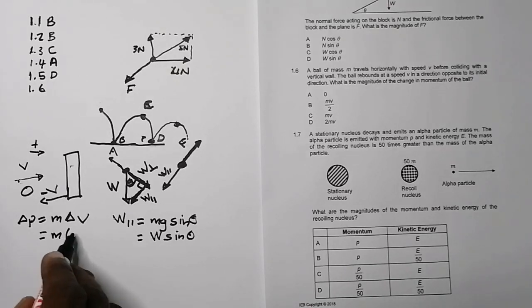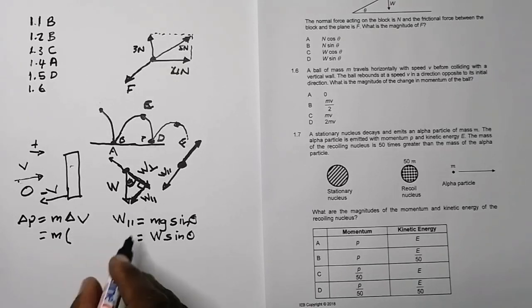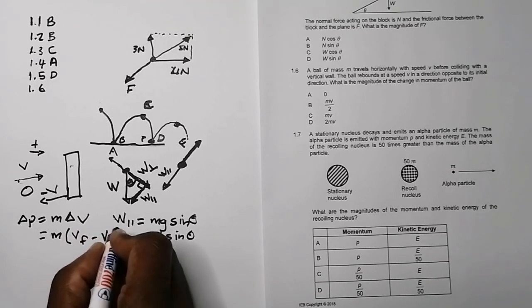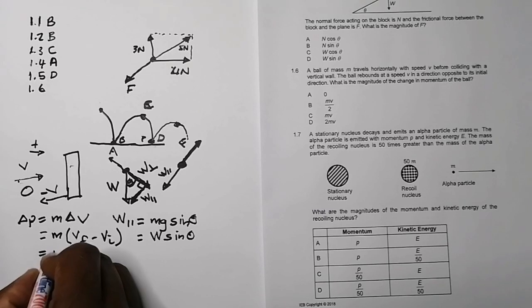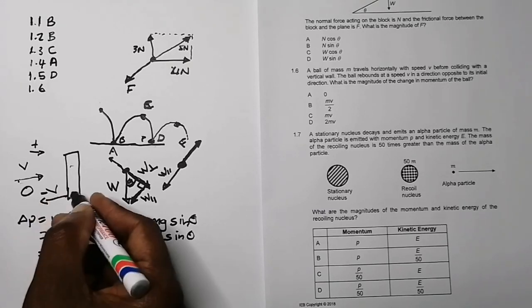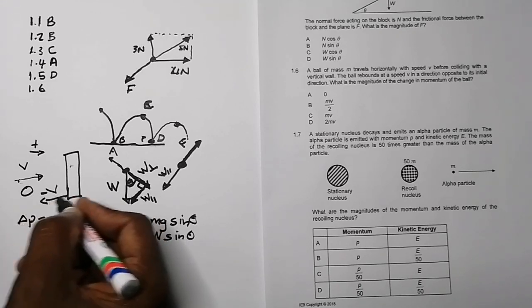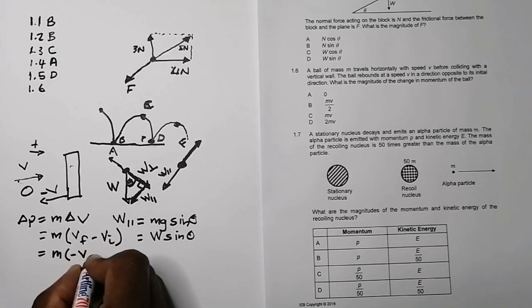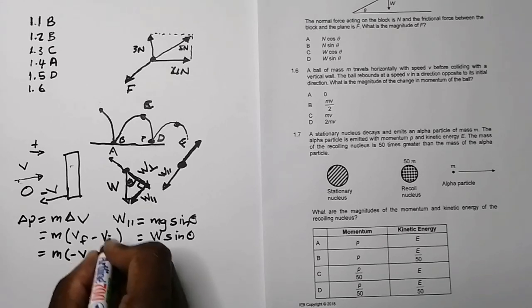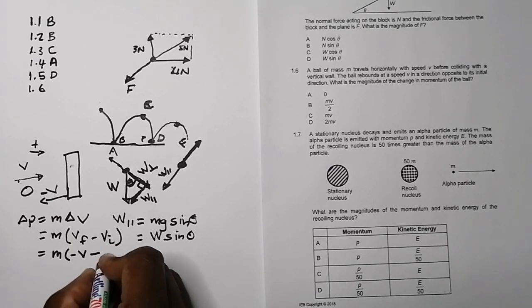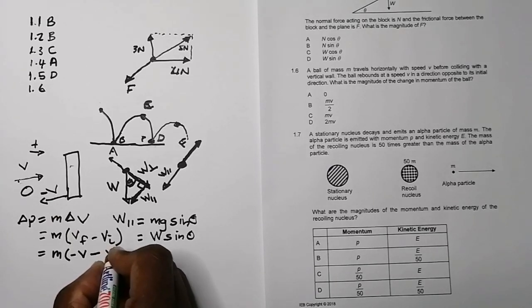So you say, well, final velocity minus the initial velocity. In fact, let me write that down. Final velocity minus initial velocity. So it means I'm going to say mass times, what is my final velocity? My final velocity is the velocity after it rebounds. In this case, that's going to be minus v, right? Minus, in this case, my initial velocity. So it would be subtracting a positive v.